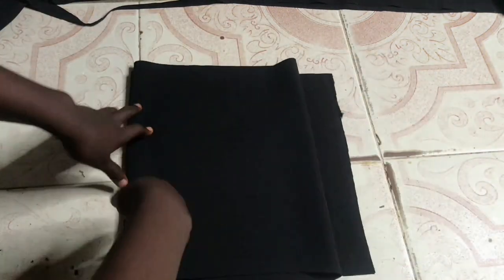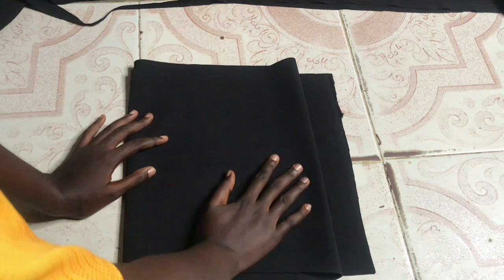So after cutting our back pattern, we got 2 of these. We are just going to fold this and keep this at the corner. Please stay tuned for the sewing part of this video. And we are going to cut out our belt strap.